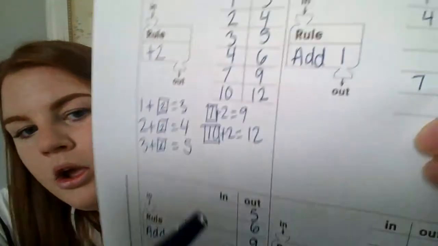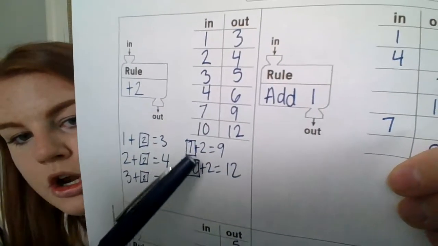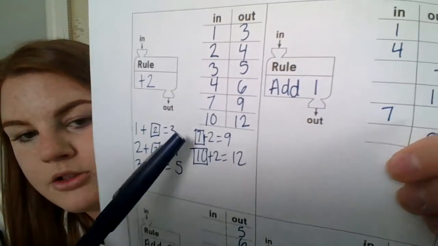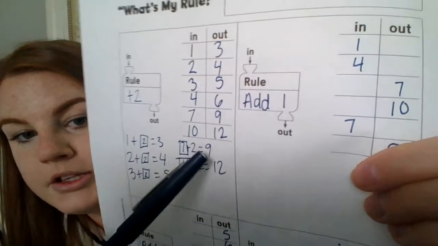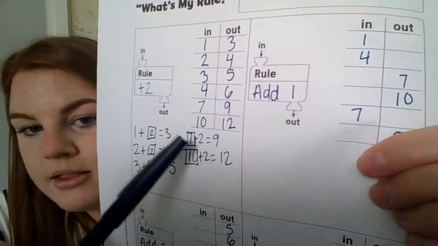Okay, so that is our function machine kind of working backwards. I want you to check out these 2 number sentences here that I was writing at the end for these ones we didn't know. We didn't know the beginning, so that's what the unknown was there. We knew something plus 2 equaled 9. We had to figure out that something.